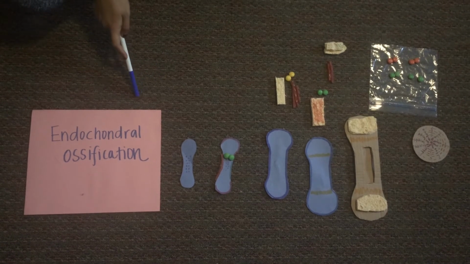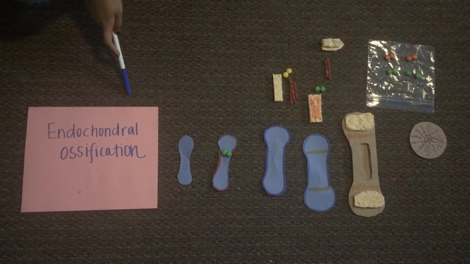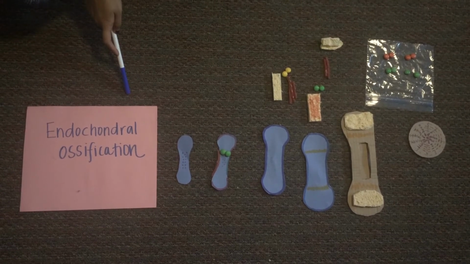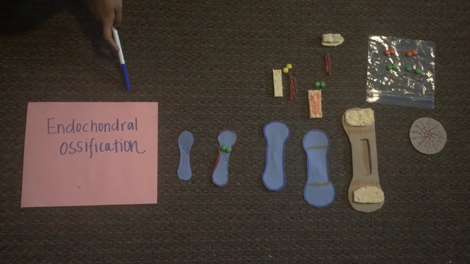Today I'll be talking about endochondral ossification. This is a process in which cartilage is converted to bone. An example of this process is limb development in an embryo, and it occurs in most bones of the skeleton.